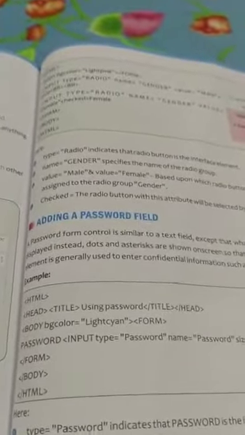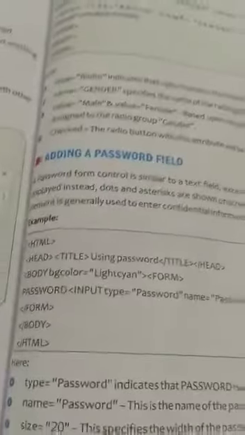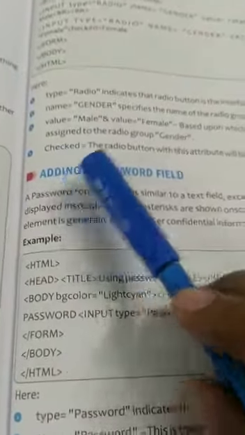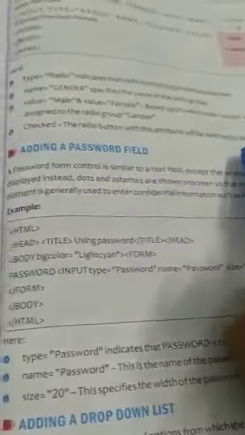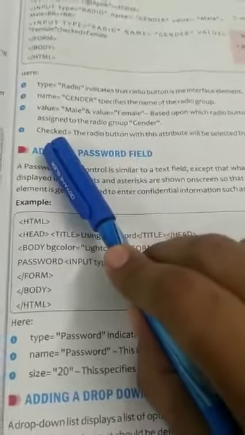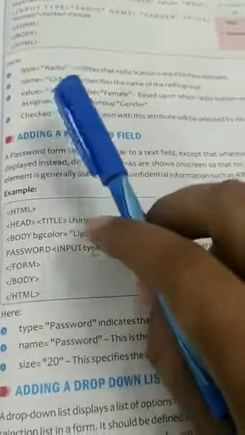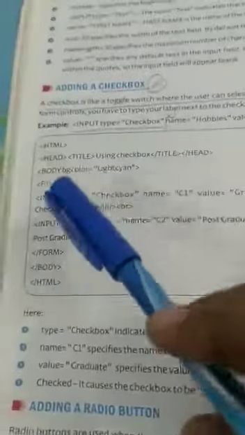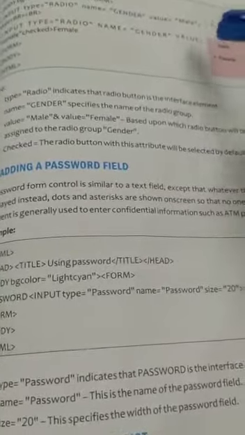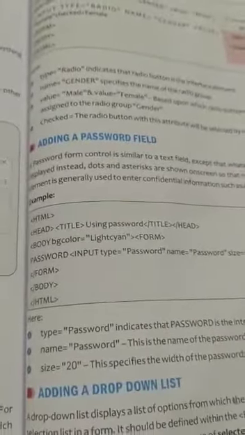Here the name is written gender, that is why the radio group is gender. You can choose another name that suits your requirement when you create a form. Checked: the radio button with this attribute will be selected by default. So the radio button that contains the checked option will be selected by default. Here the female radio button has checked written, that is why it is selected by default.